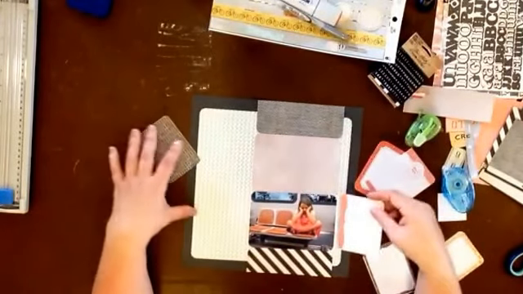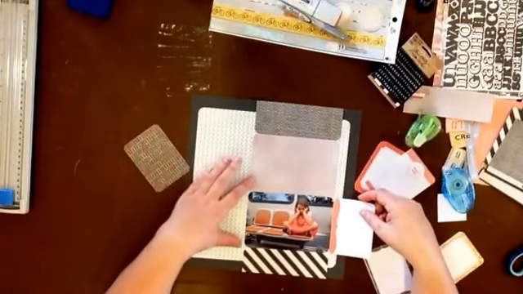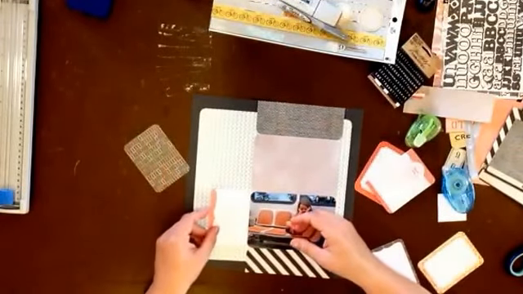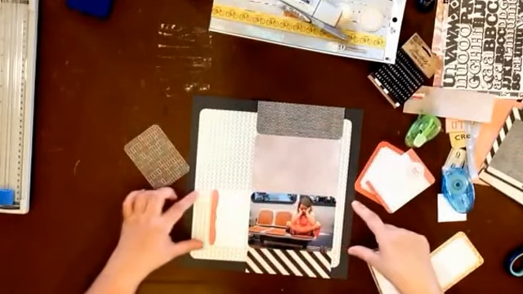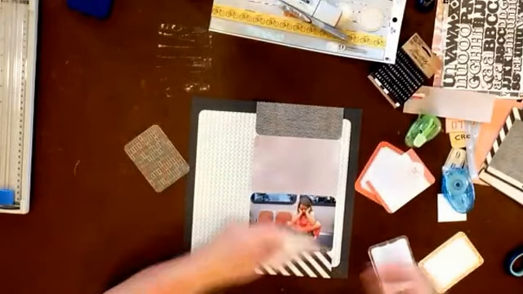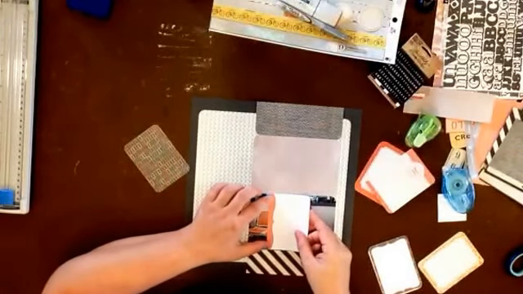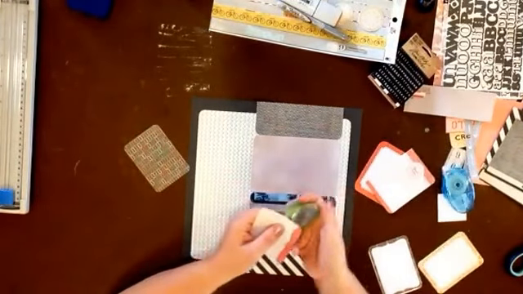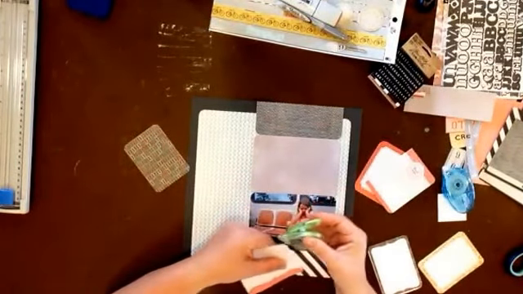So another option would be I can also make this go across. Let's see if that works. And that is the same size. So the Project Life type card is going to be the same size, so that's good.